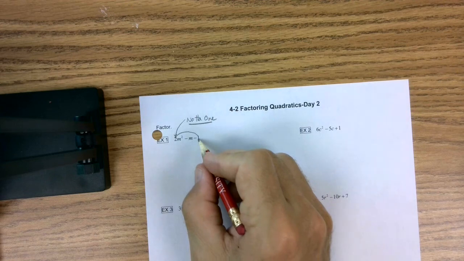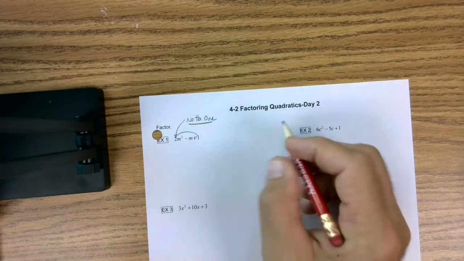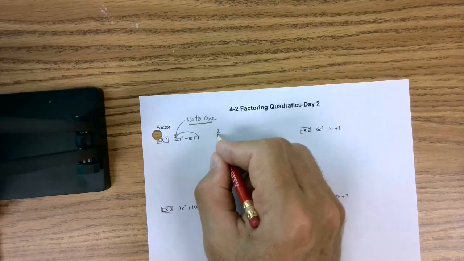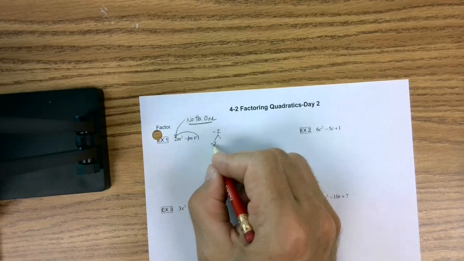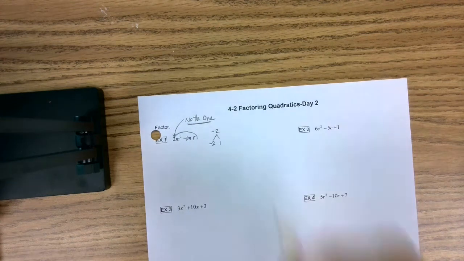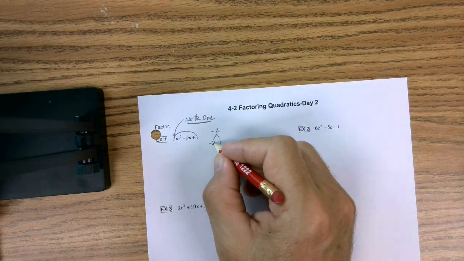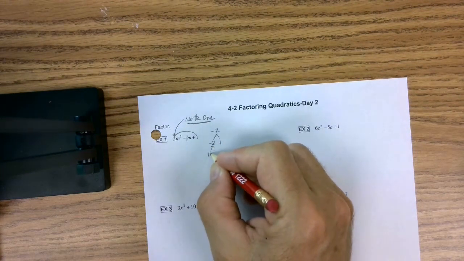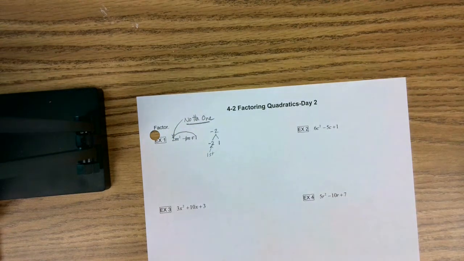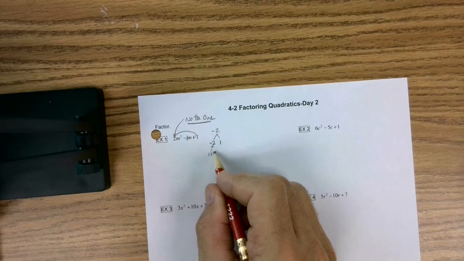Rainbow. 2 times, don't say 1, because that's really a negative 1, so I get negative 2. 2 factors of negative 2 that add up to this invisible negative 1 are going to be negative 2 and 1. Now, I will give you a piece of advice. If you have a positive and a negative, I would write the negative one first, and you're going to see why in a minute.